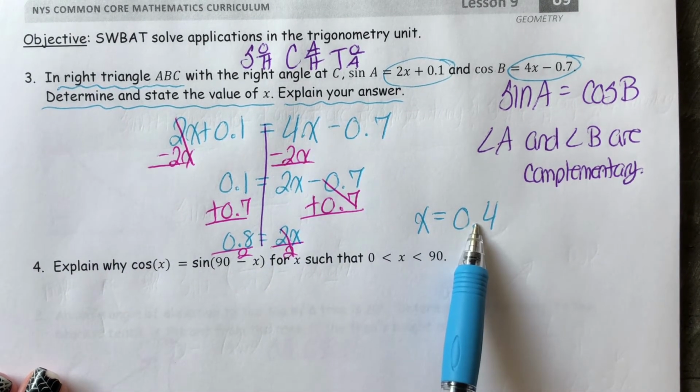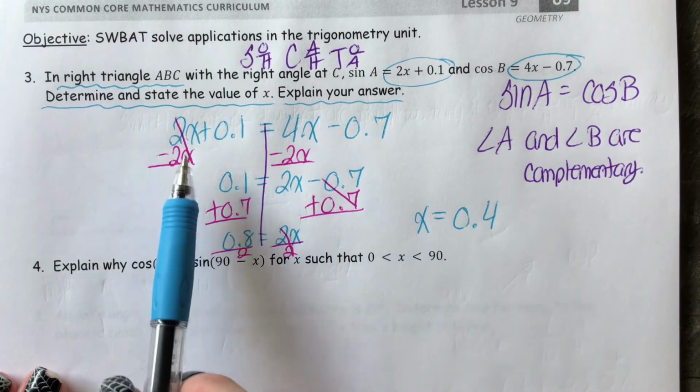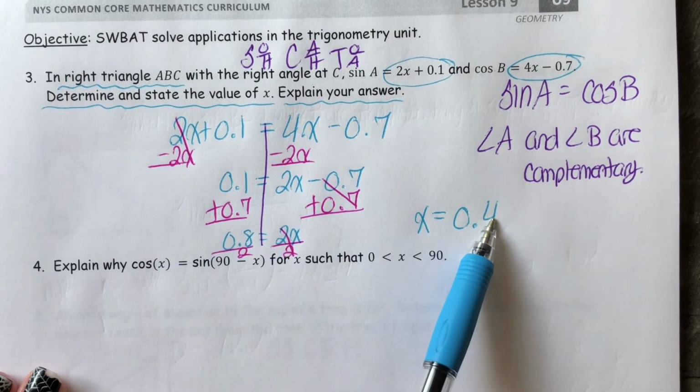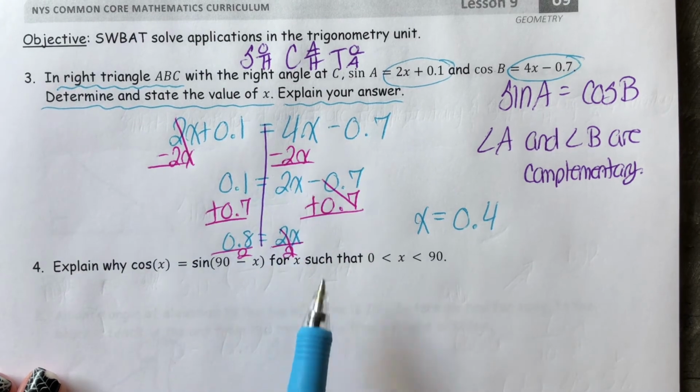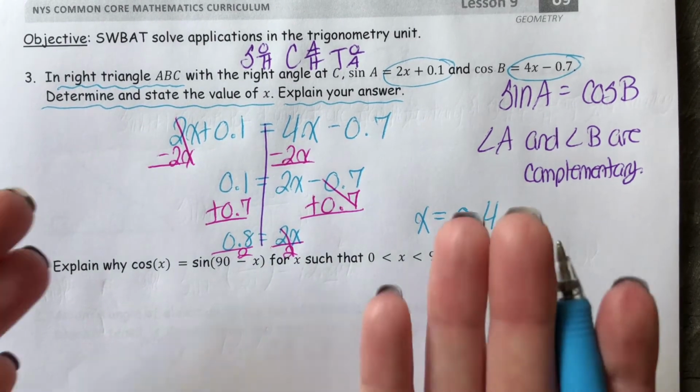Just for time, I don't have enough time to really show the plugin here, but if you want to check your answer, you would replace x with 0.4, again replace x with 0.4, type it in your calculator, and you'll see that both sides equal each other.